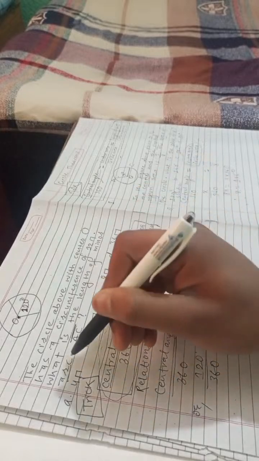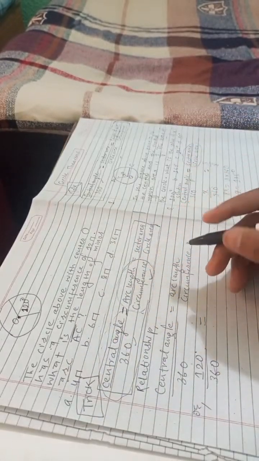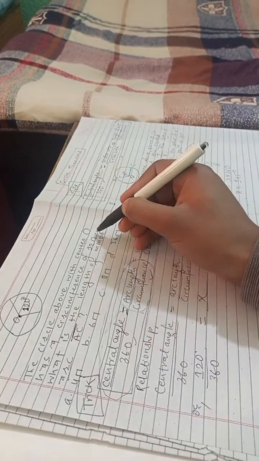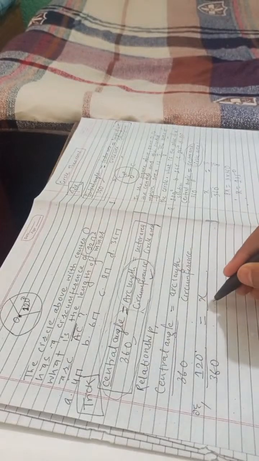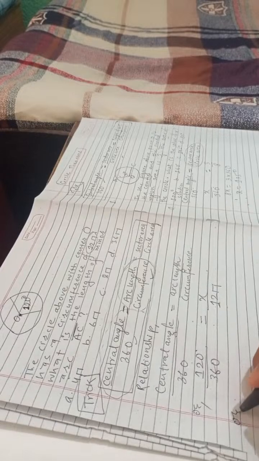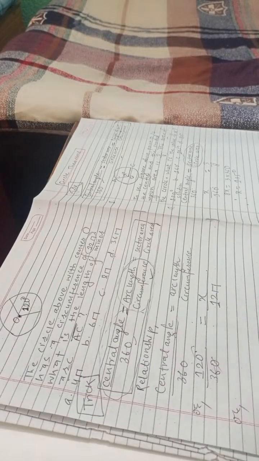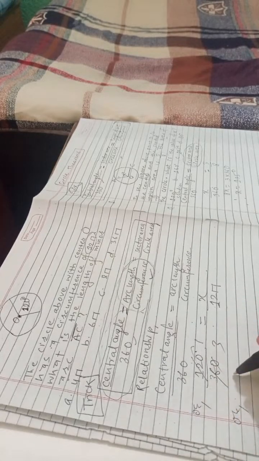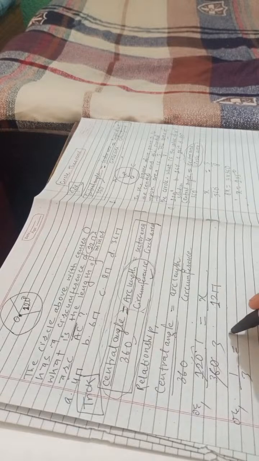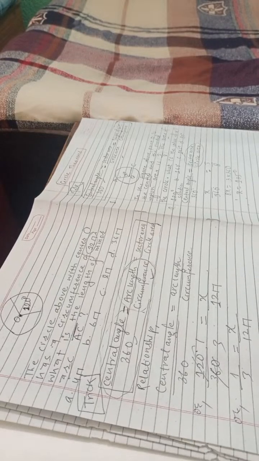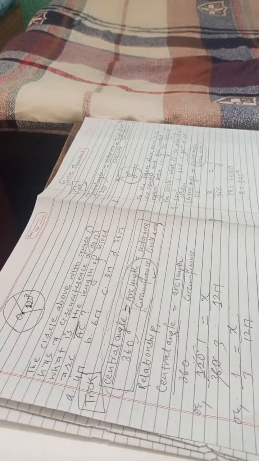What is the length of the minor arc? Let the length of the arc be x, and the question mentions a circumference of 12 pi. Now we simplify: 120 by 360 means 1/3 is equal to x by 12 pi. It means 3x is equal to 12 pi.